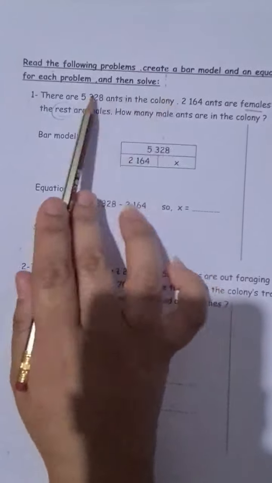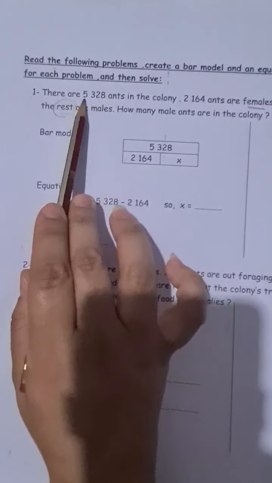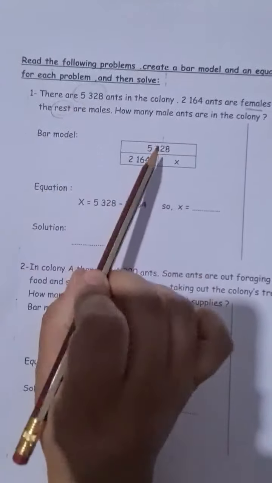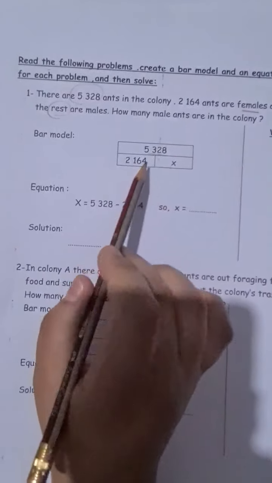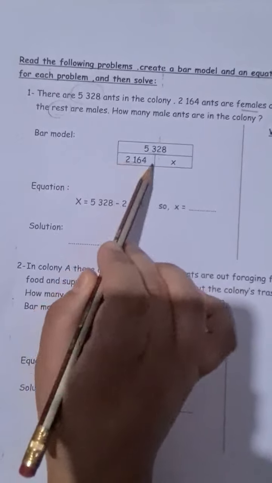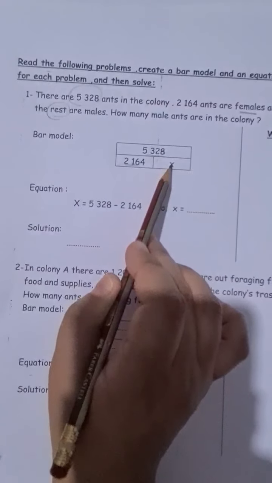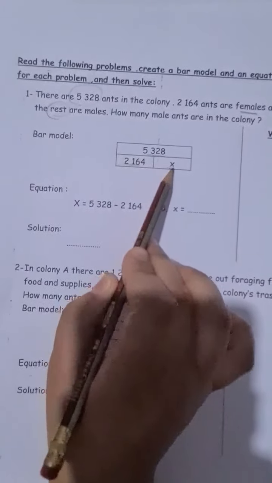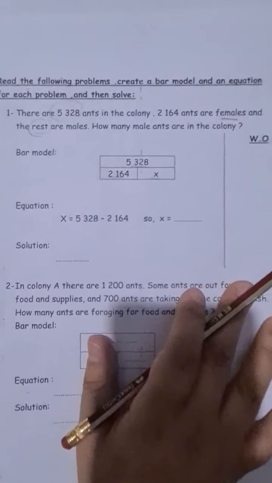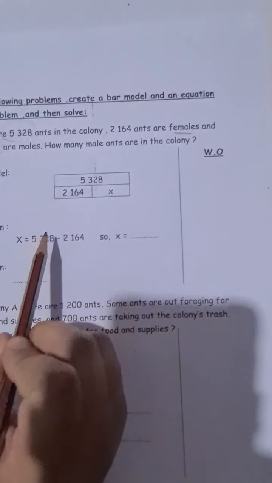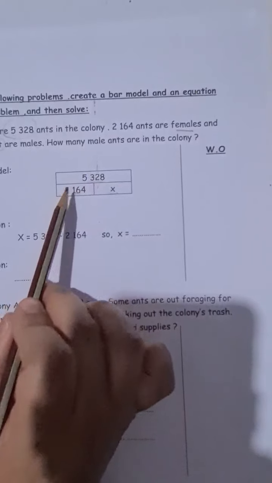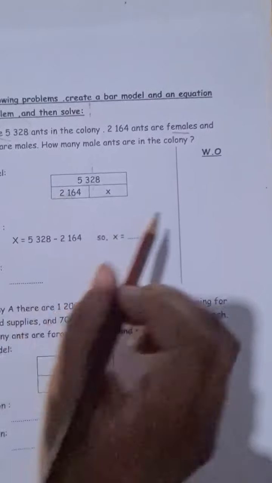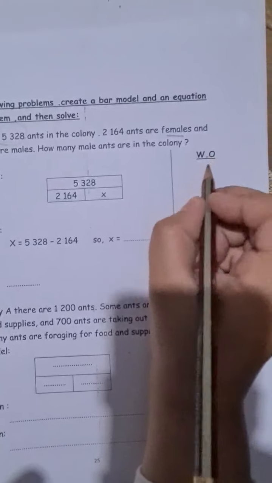If we put the numbers in the bar model, the bigger number, which is the total number, I will put in the whole part, while the female number I will put in one of the parts, and the other number, which is the male, is unknown, which I want to get. So here, this X equals 5,328 minus 2,164. I'll go to my workout.